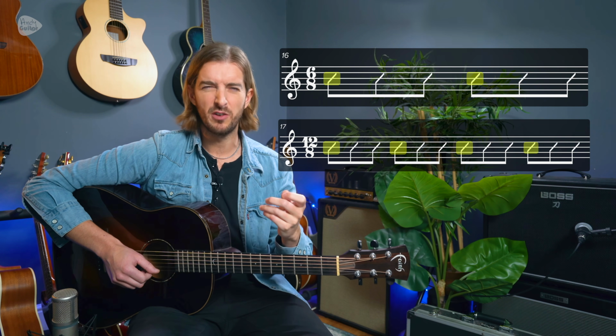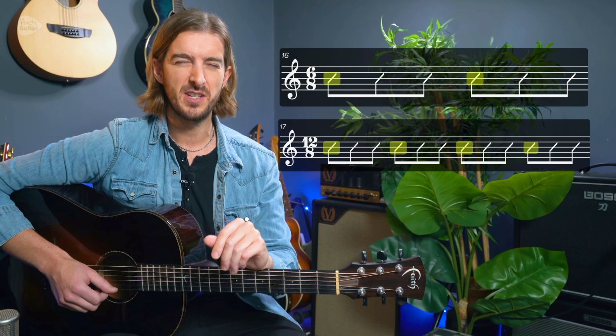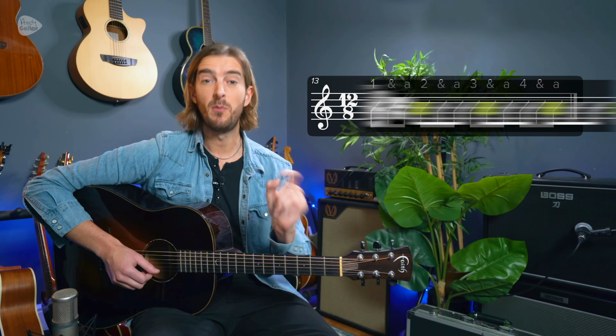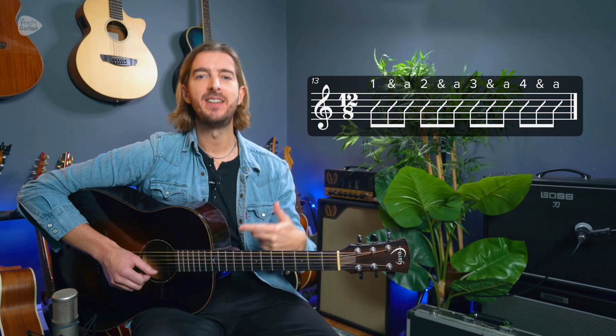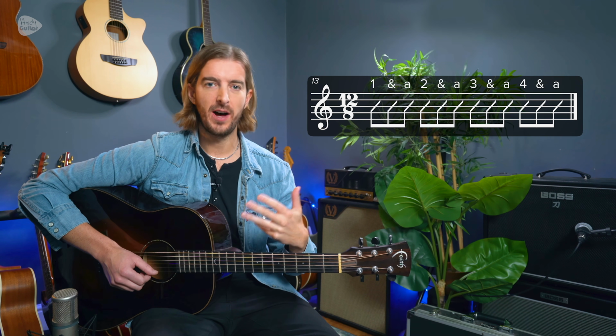We have this 3/4 time. But beginner songs on acoustic always tend to be in 6/8, which we count 1, 2, 3, 4, 5, 6, 1, 2, 3, 4, 5, 6. Or 12/8, which gives us a little bit more flexibility feel-wise than 6/8. And we tend to count 12/8, 1 and a, 2 and a, 3 and a, 4 and a.